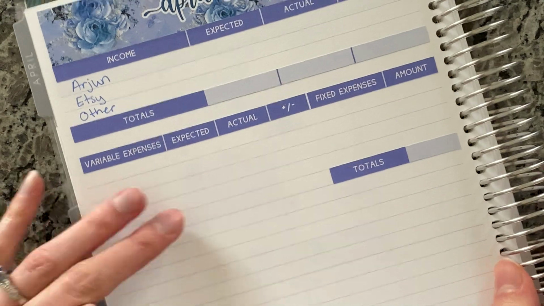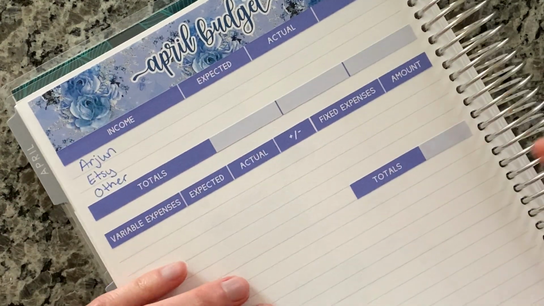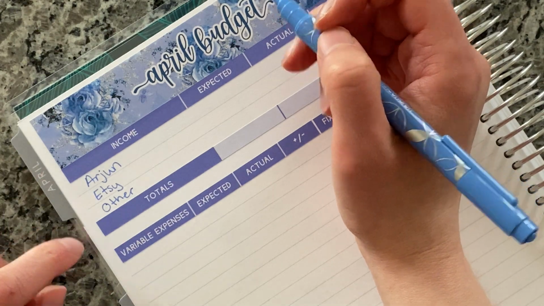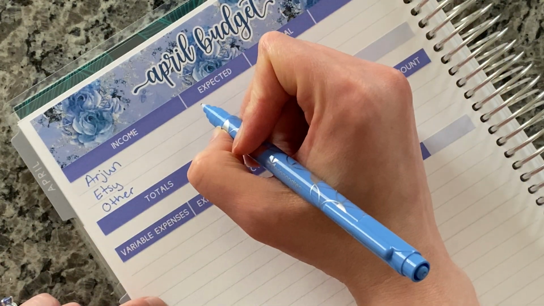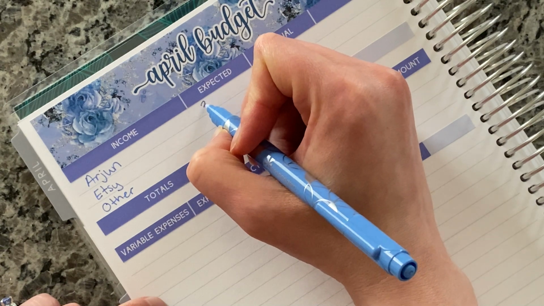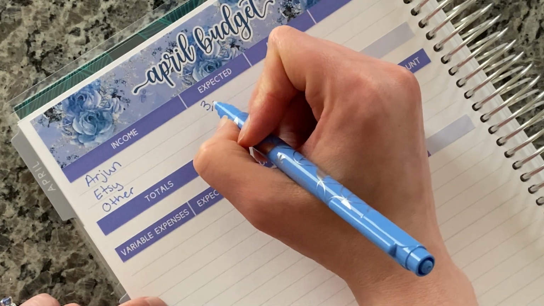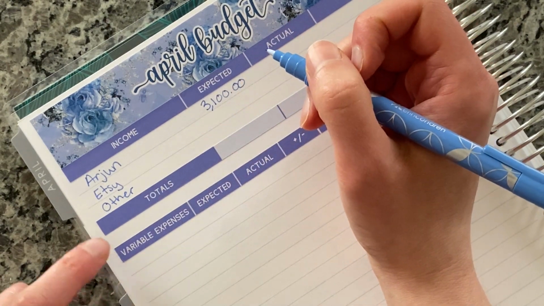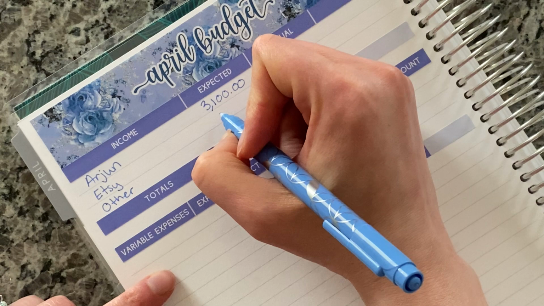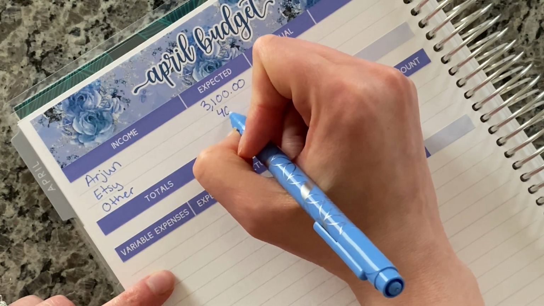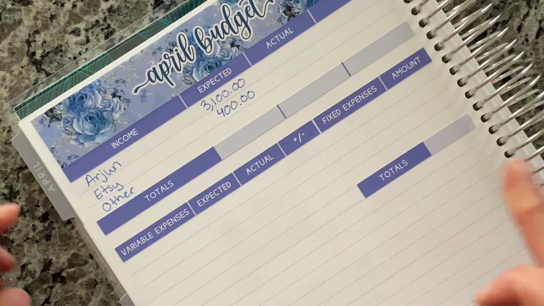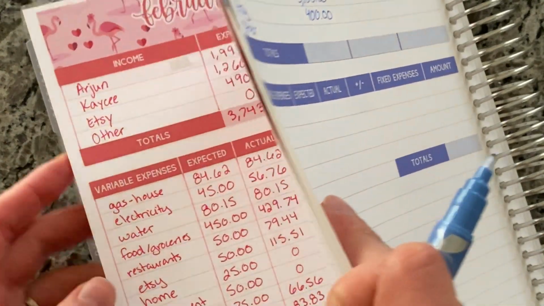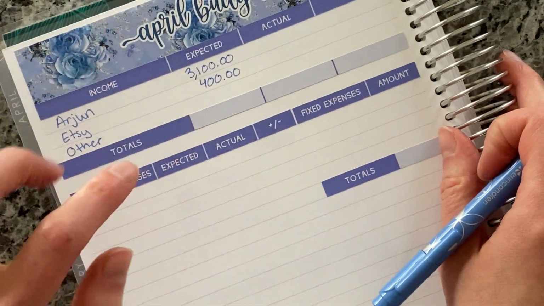All right, and you might as well put the numbers in now too. So he actually gets an extra paycheck this month, so we're expecting around $3,100, something around there. And then for Etsy, I'm just going to say around 400. This is a slower month. And actually, do I put dollar signs? I like keeping everything consistent. No, I don't put the dollar signs for this.